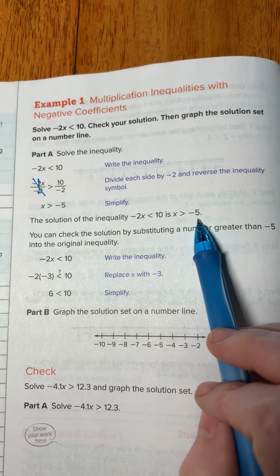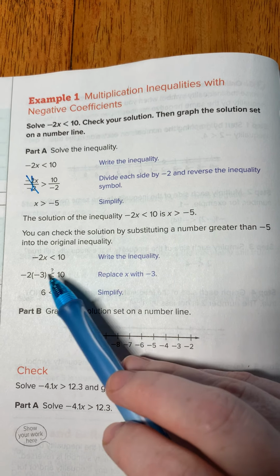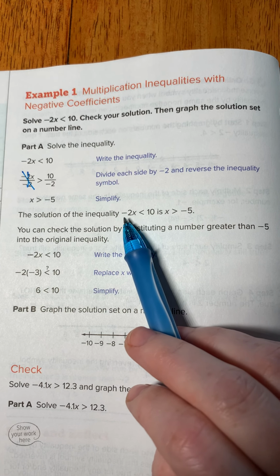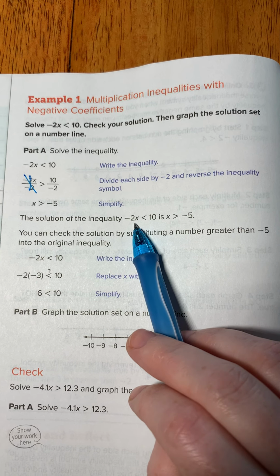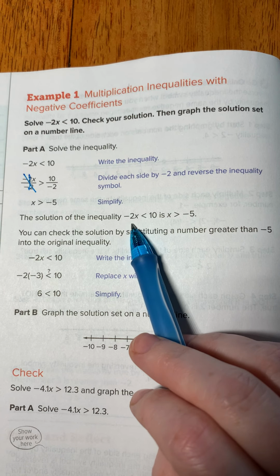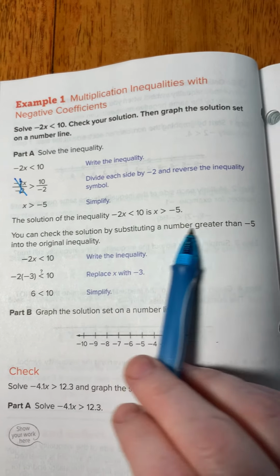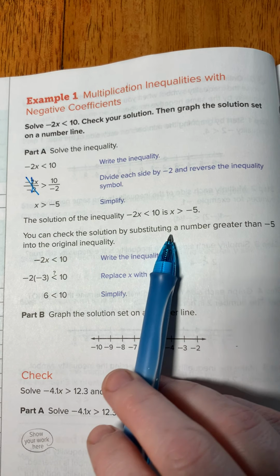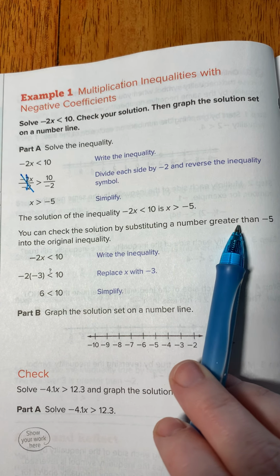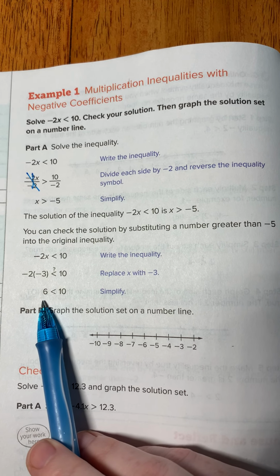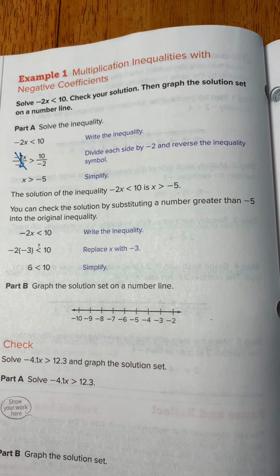Now check it. If you plug this in, -5 times the -2 will be +10. So that's where it works out to be the solution. What would be a number greater than the -5? They chose 6, so they put it back in.